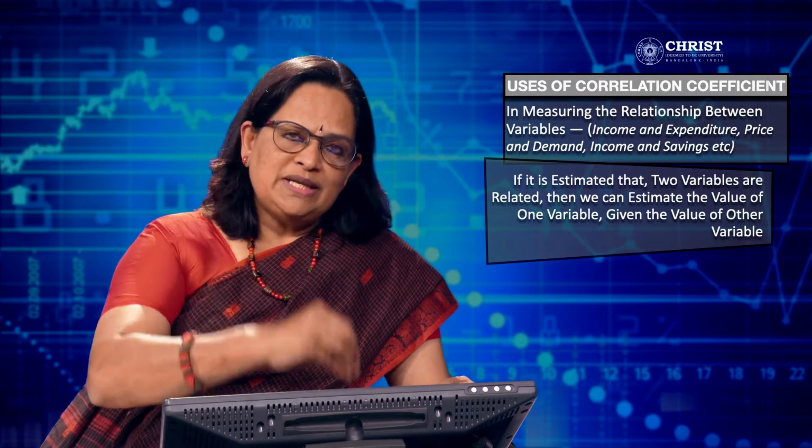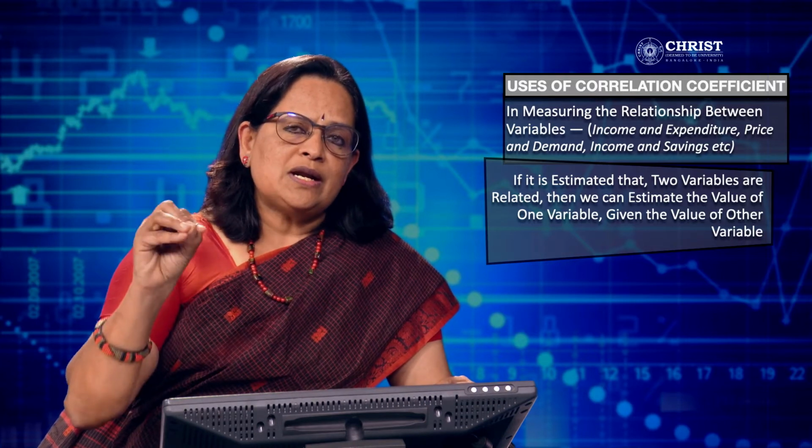Now, the uses of correlation coefficient in measuring the relationship between variables. Examples: income and expenditure, price and demand, income and savings. If it's established that one variable is related to another, then we can predict the value of the other variable. That is an important thing. If the price is this much but expenses are unknown, we can predict the value. That is what we are going to do with the correlation coefficient.